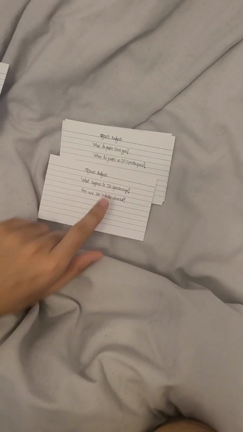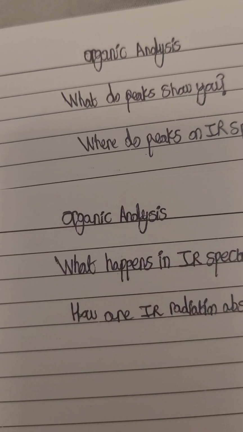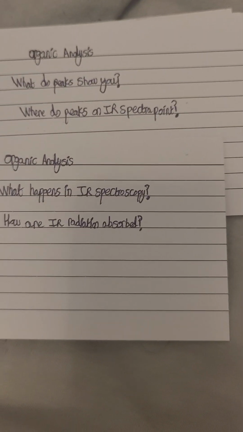Now, I don't know if you need to know this, so I'm actually going to just have a quick look on the specification.